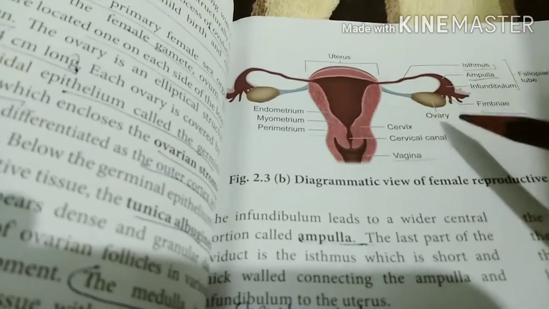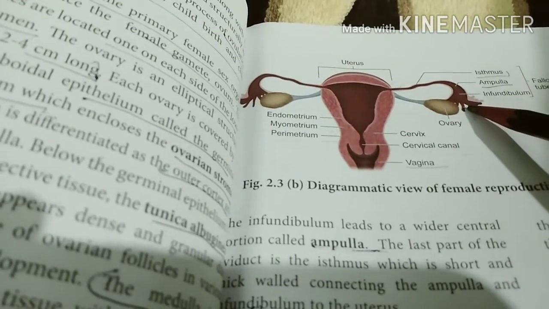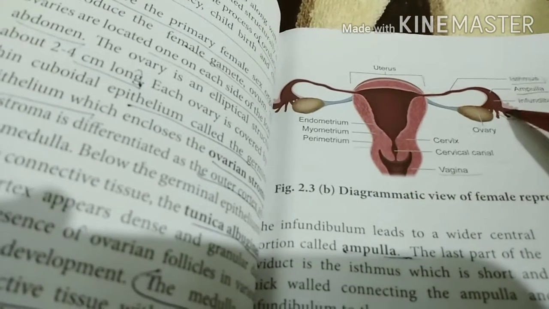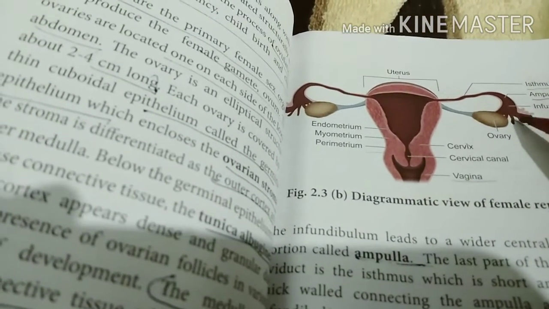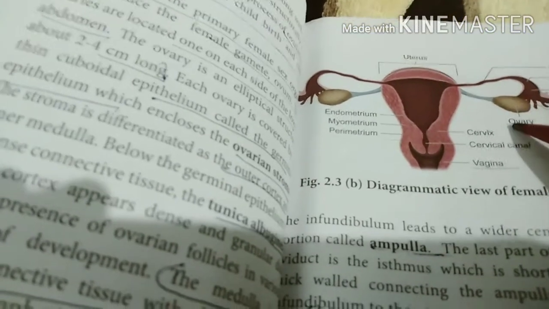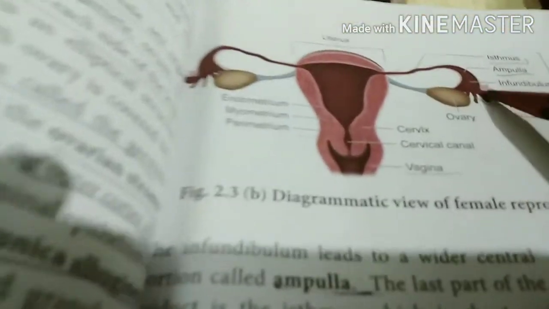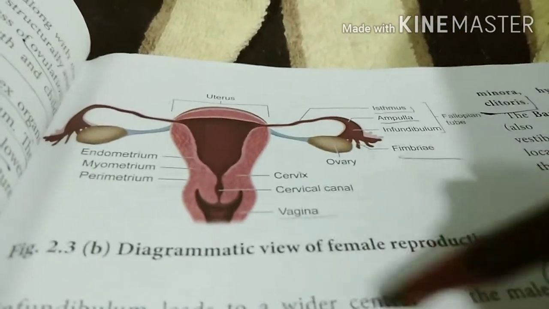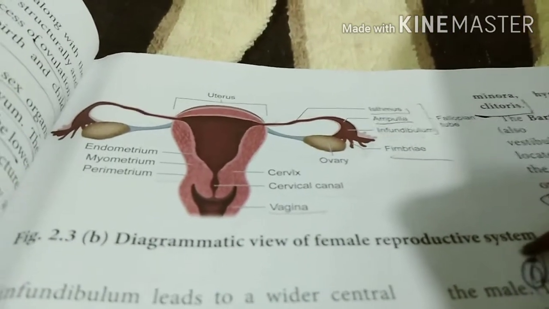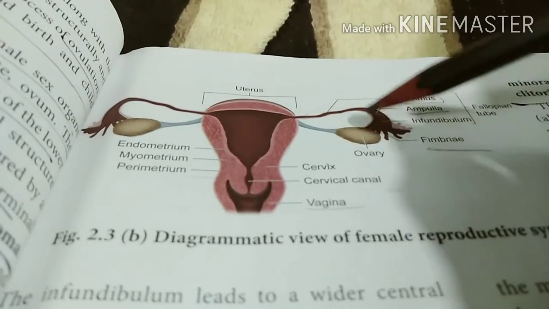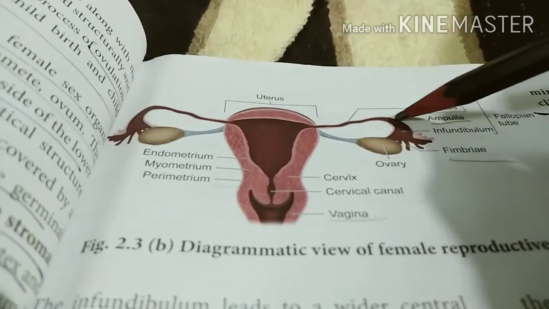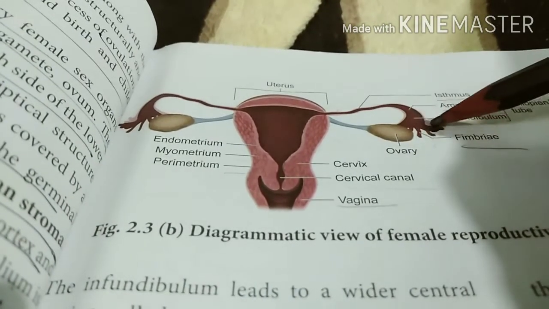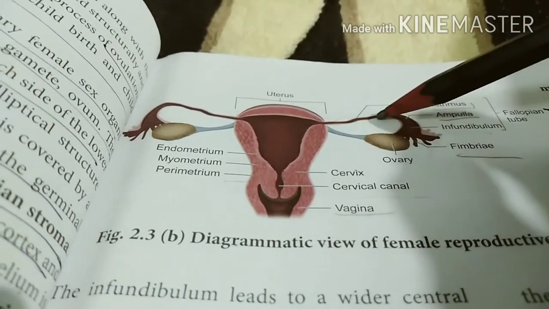The proximal part of the fallopian tube bears a funnel-shaped structure called infundibulum. Here you can see this picture. This long tube is called the fallopian tube.